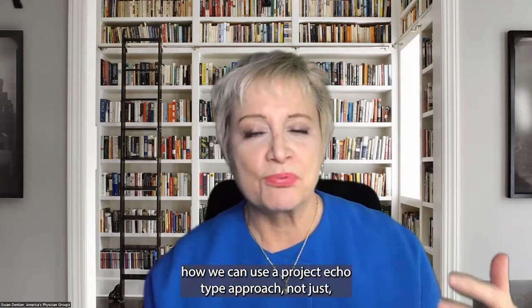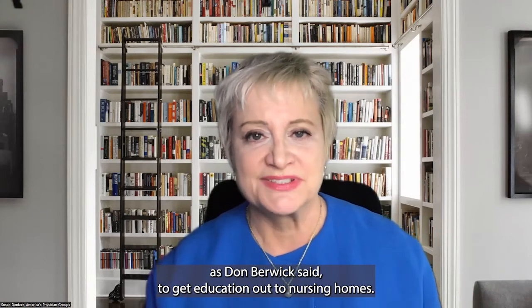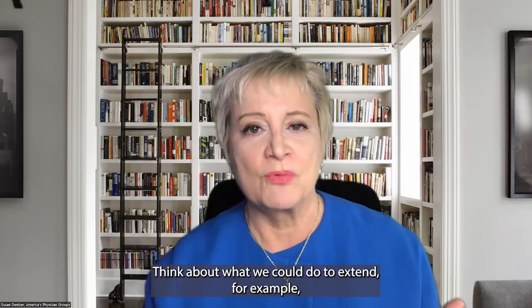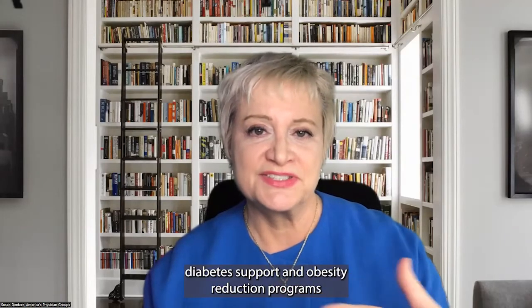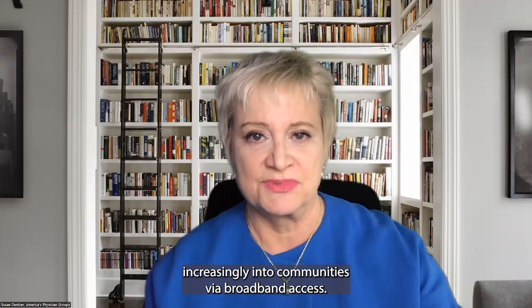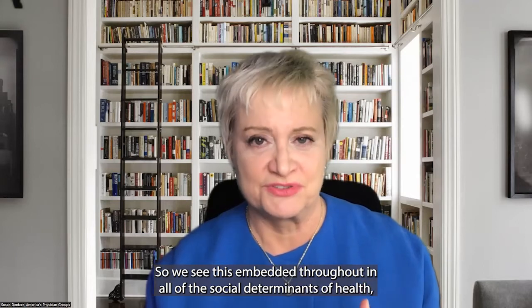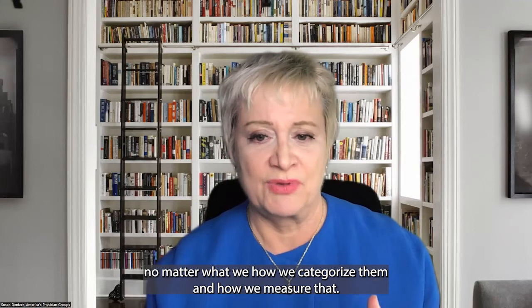And once again, if we think about those six domains, we can think about how broadband access infuses all of them. How we can use a Project ECHO type approach, not just, as Don Berwick said, to get education out to nursing homes. Think about what we could do to extend, for example, diabetes support and obesity reduction programs increasingly into communities via broadband access. So we see this embedded throughout in all of the social determinants of health, no matter how we categorize them and how we measure them.